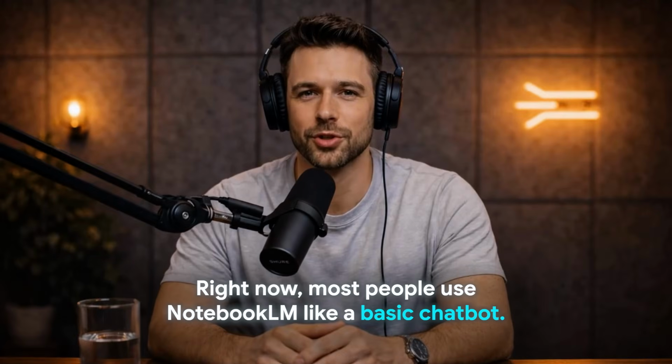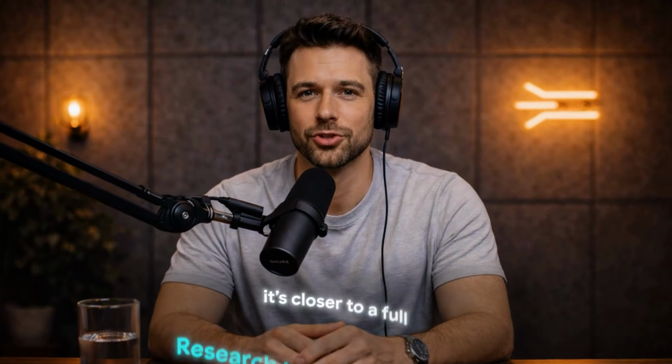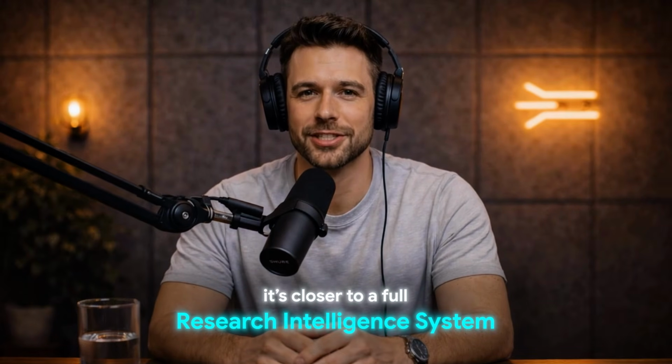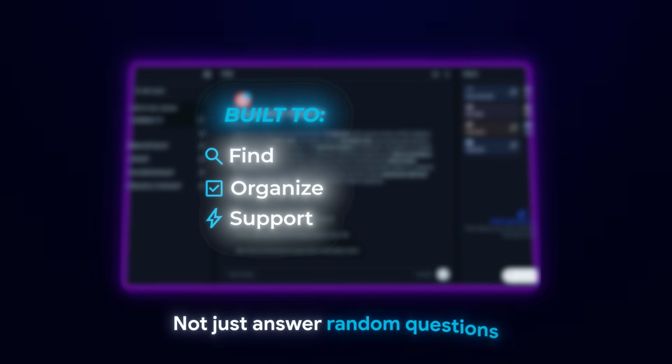Right now, most people use NotebookLM like a basic chatbot. Upload a file, ask one question, click around, and hope something useful appears. But that's leaving a ton of power on the table, because NotebookLM isn't just chat. It's closer to a full research intelligence system, built to find, organize, and support decisions, not just answer random questions.